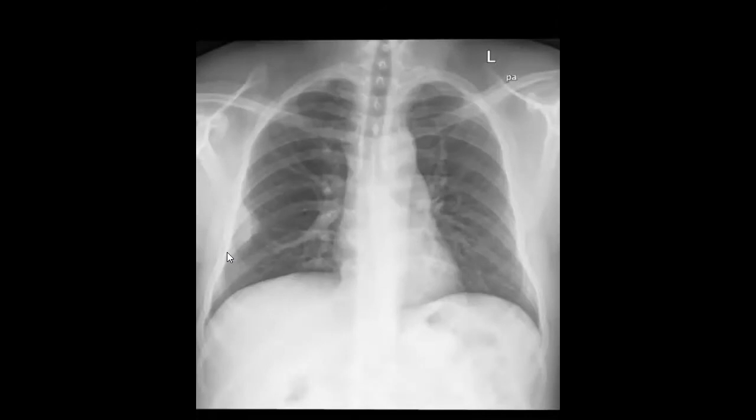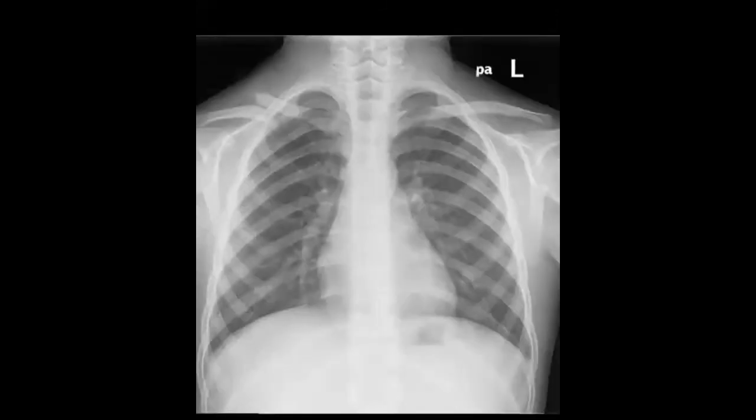So what do you think? Yeah, there is something related to the chest. It can be pleural or a chest wall lesion. One of the good differentials is also a chest wall lesion, like a neurogenic tumor or something. But I agree with you, it can be pleural. This one is easy.